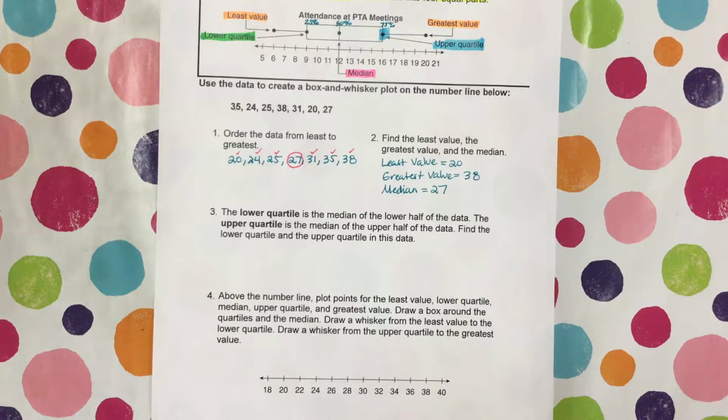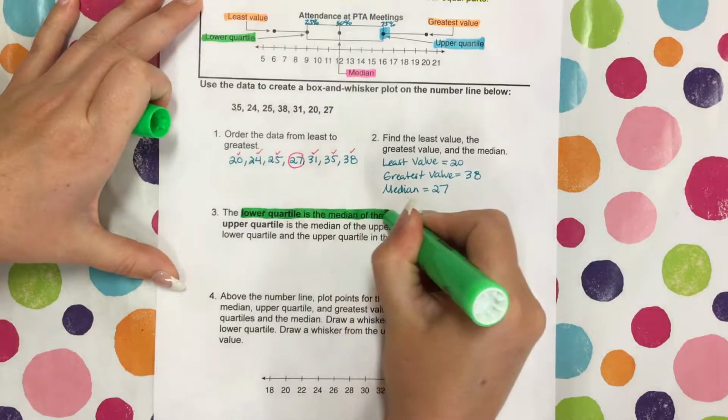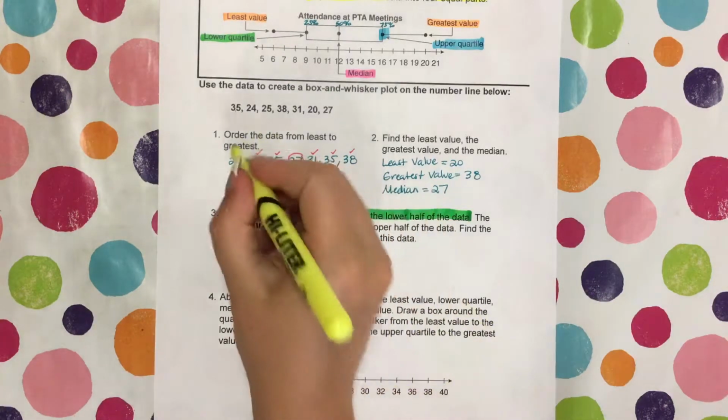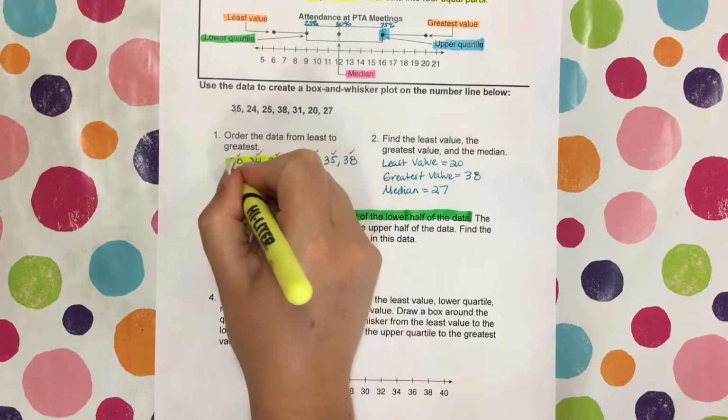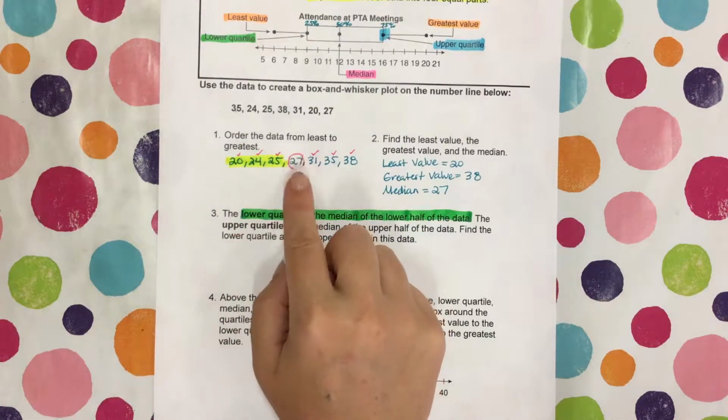The lower quartile is the median of the lower half of the data. If you look here, the lower half of the data would be right here. It does not include the median.